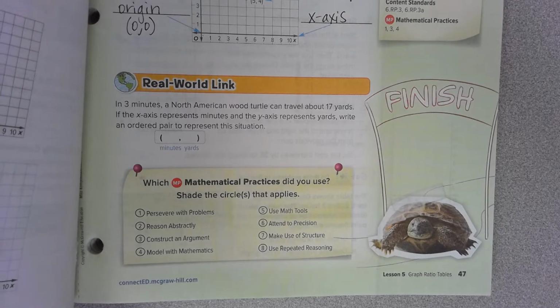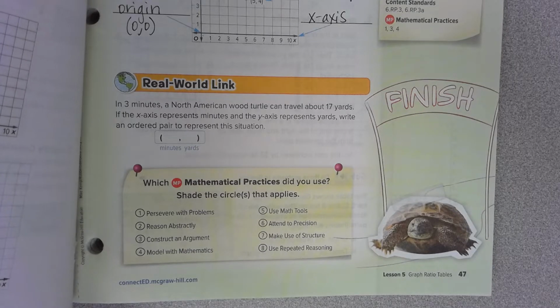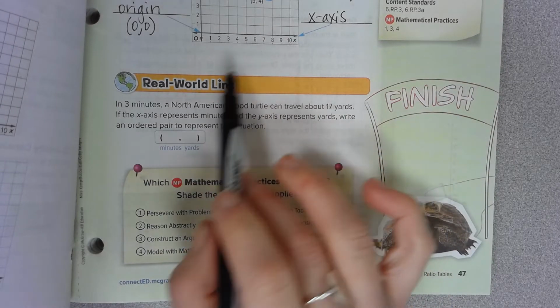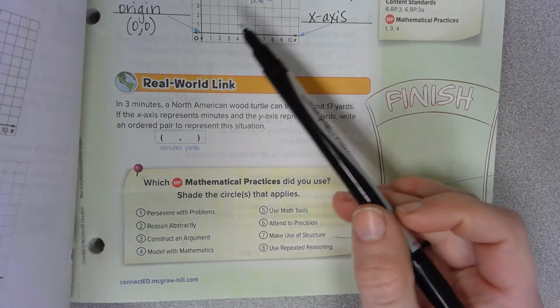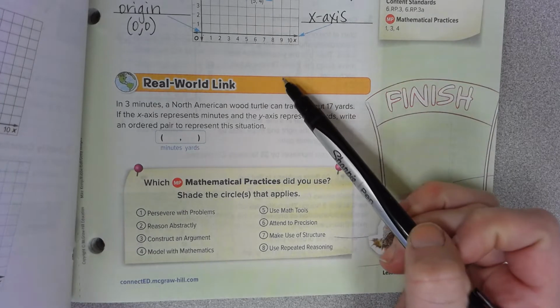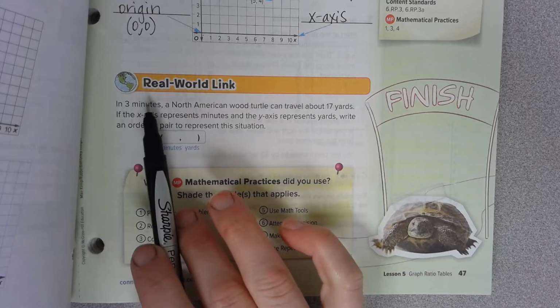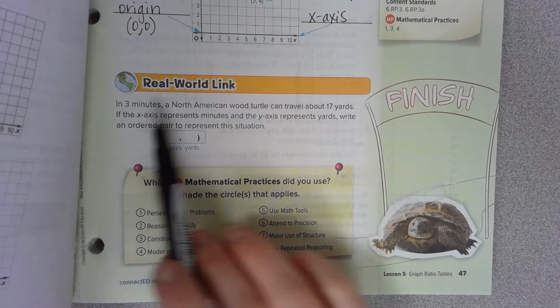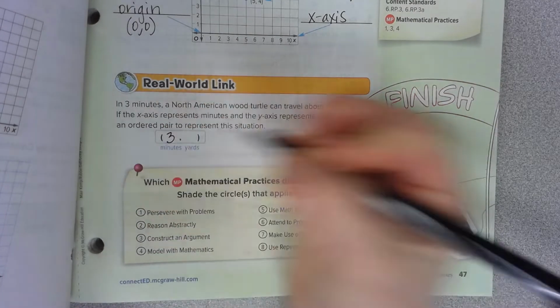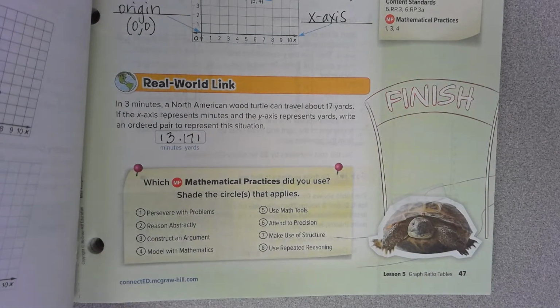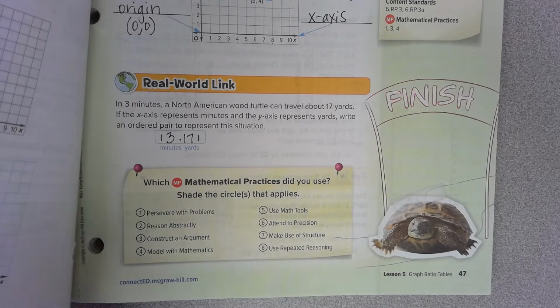The real world link. In 3 minutes, a North American wood turtle can travel about 17 yards. If the x-axis represents minutes and the y-axis represents yards, write an ordered pair to represent the situation. So that is saying that there's a rate going on, and that's usually why we have a coordinate plane happening, or why we are graphing something to show two things happening at once and how they are related to each other, where they connect. So we have minutes and a distance traveled. Okay, so just like our unit rates that we were finding.